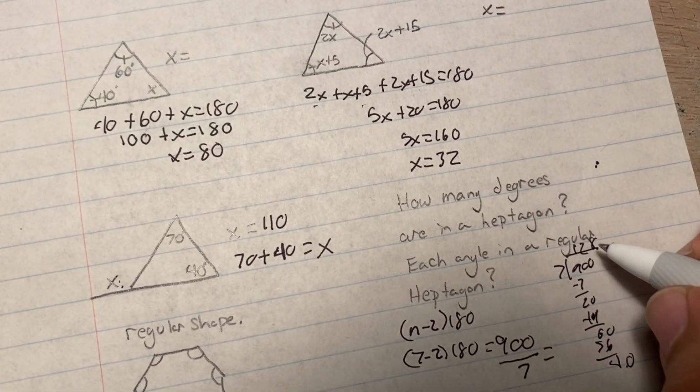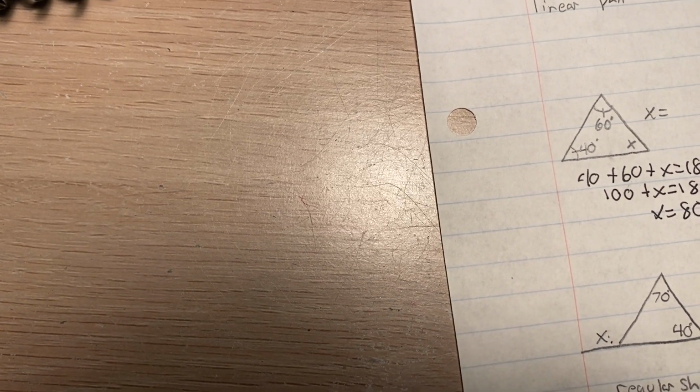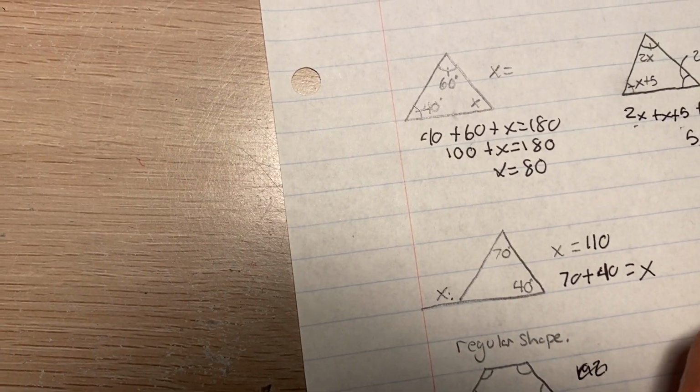Oh, sorry, I was off camera. So it's going to be 128.5. So that's going to be 129. So we're going to say 129. My God, my camera's moving around too much.